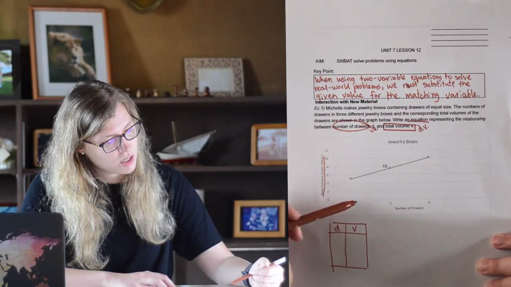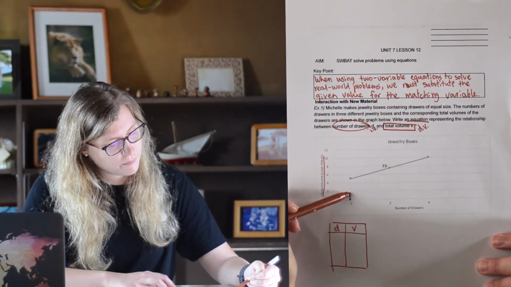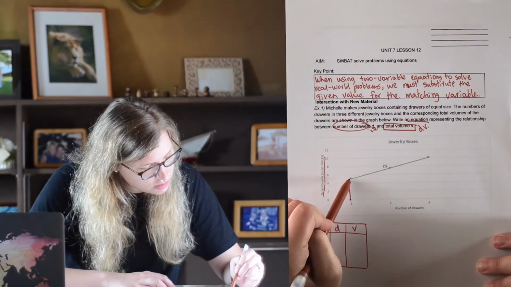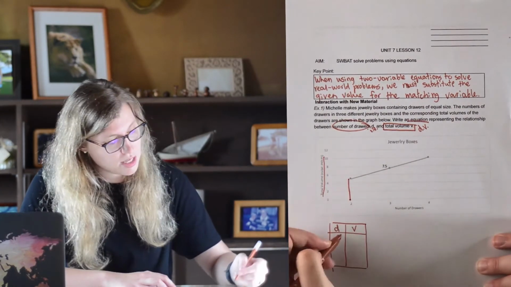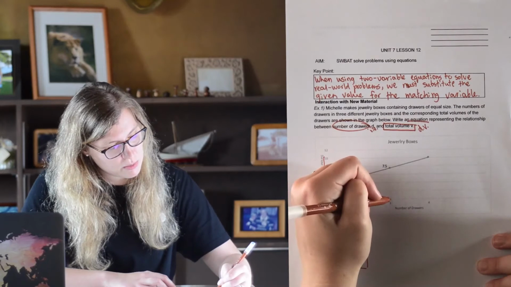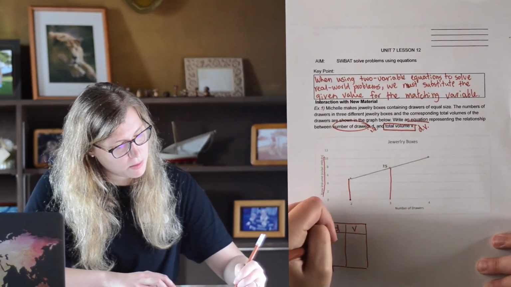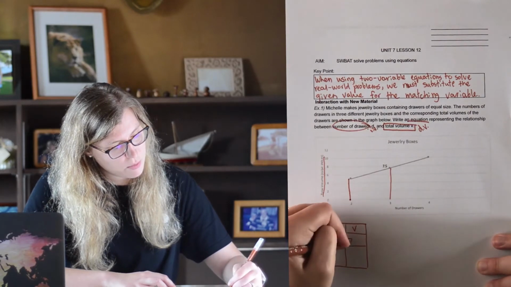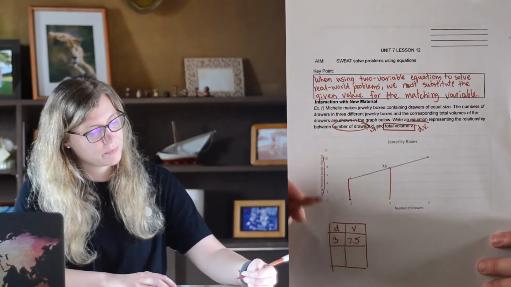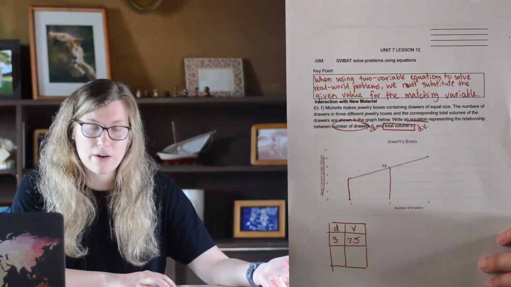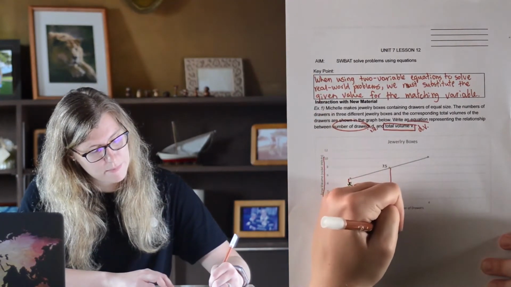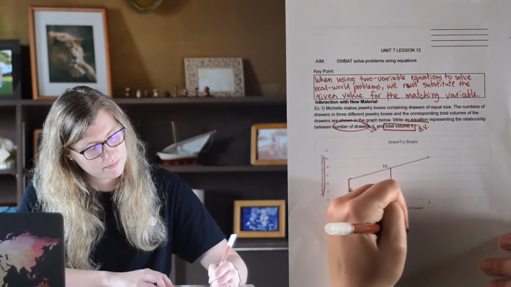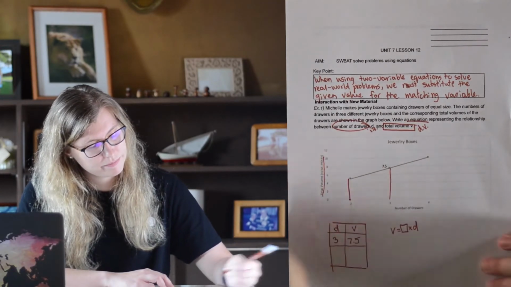It's my D. So when there are two drawers, it looks like, oh, I'm not quite sure what that is. I'm going to use the one that they do give me. They give me the point: 3 drawers is 7.5 in volume. So I want to figure out how will I get my answer of volume, something times D, right?